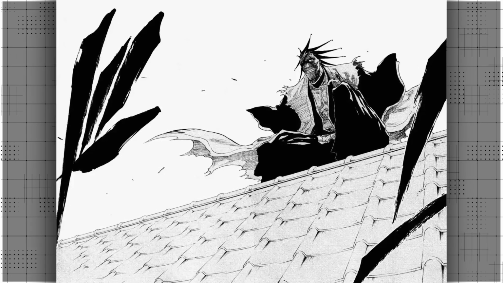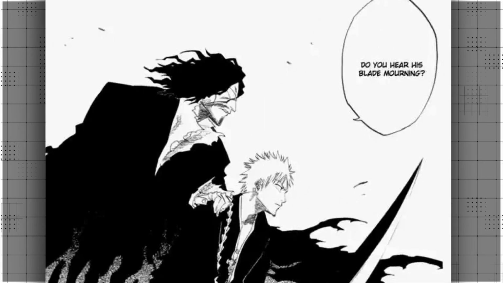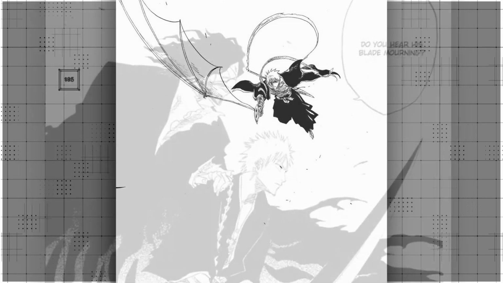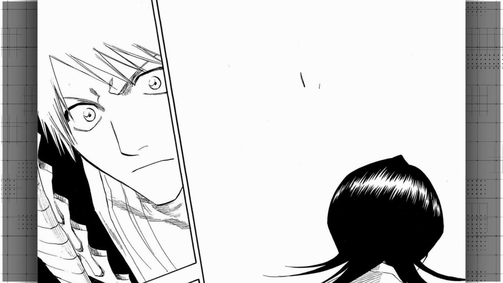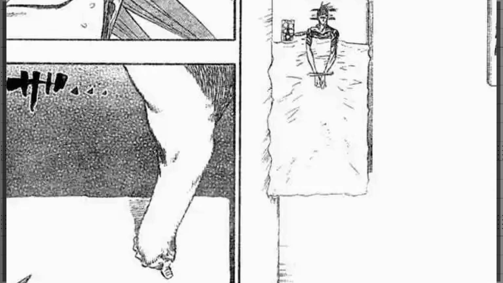Negative space refers to the empty areas around and between subjects. In skilled hands, it's not just nothingness. It's a vital tool that shapes focus, creates tension, and emphasizes what's present. Kubo's use of negative space throughout Bleach demonstrates how the absence of detail can amplify emotional impact. It directs the reader's gaze and heightens the significance of every line, expression, and movement.